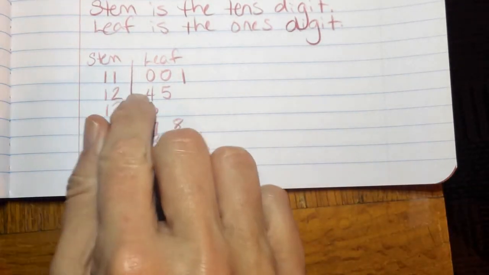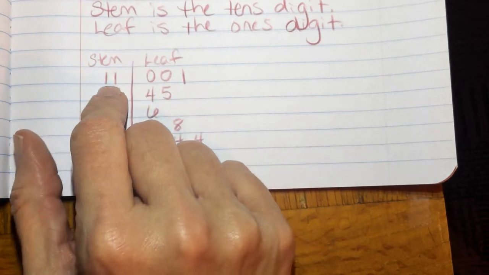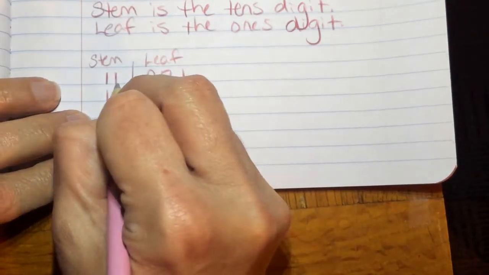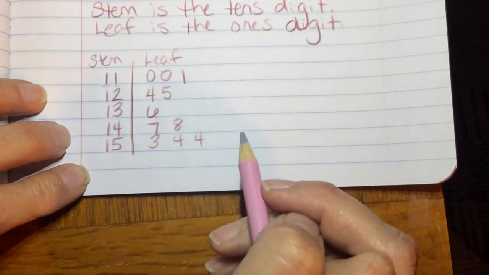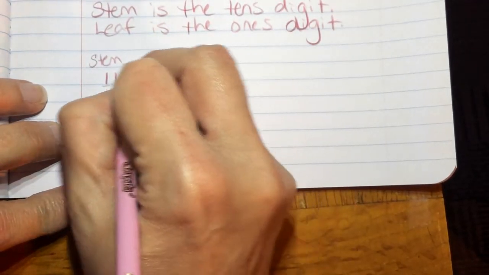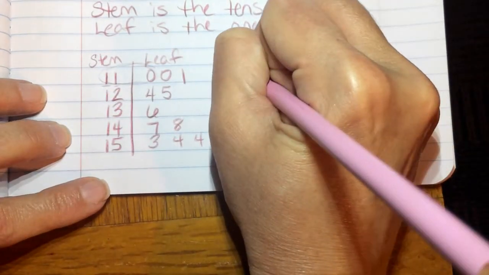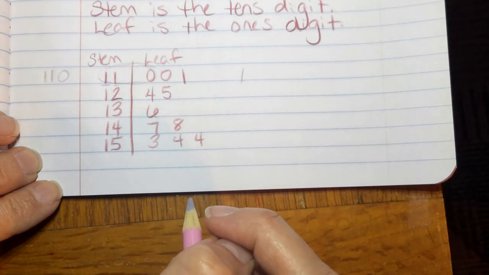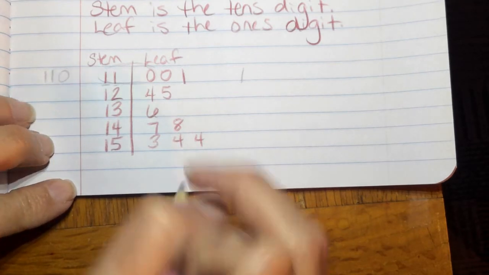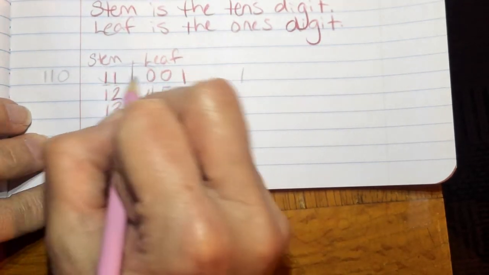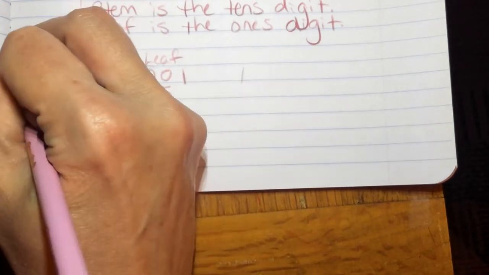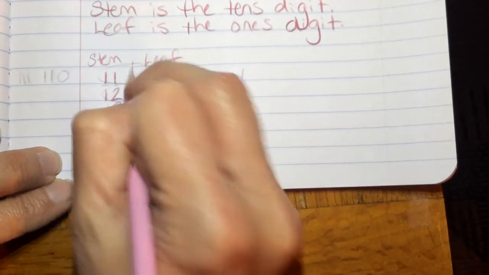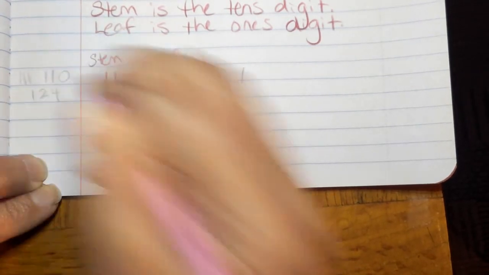In this case, the stem has 2 digits, so that's going to be the tens place here and the hundreds place here. So this right here would be, I write it over here, 110. And so there's 2 110s, and then there's 1 111. This right here would be 124.